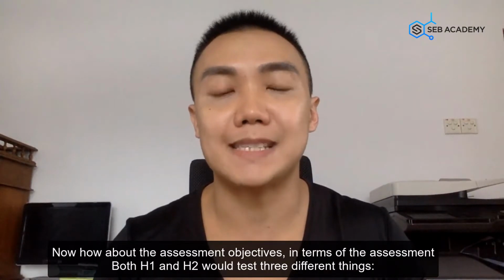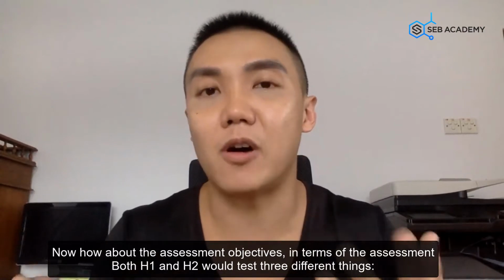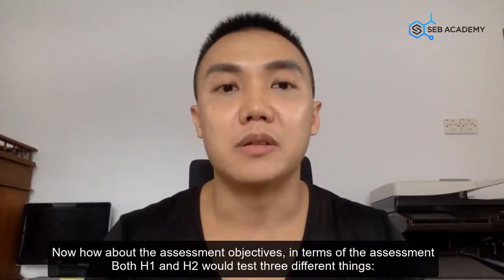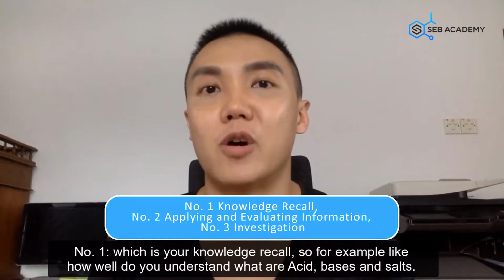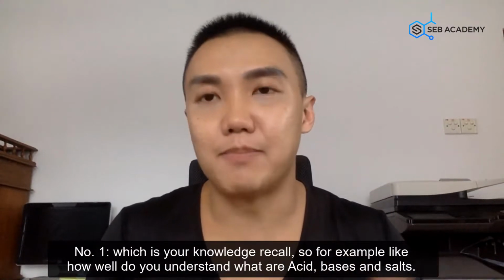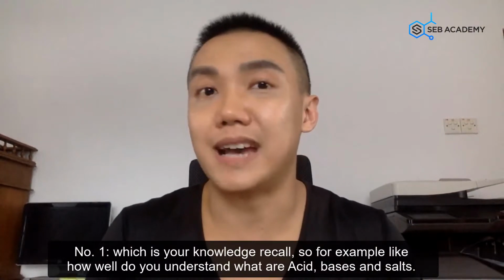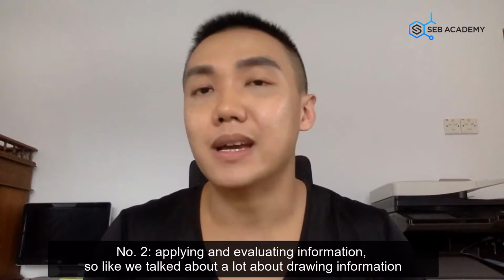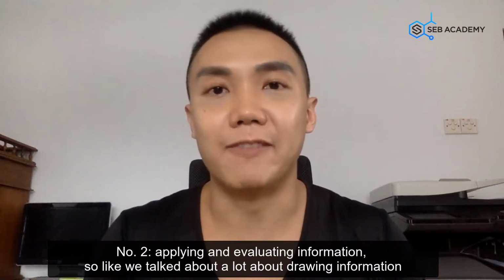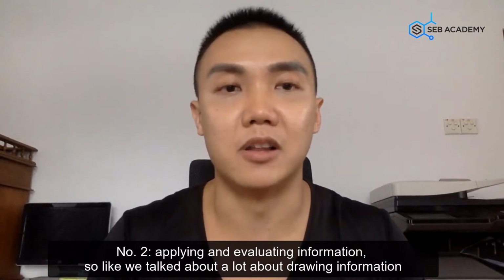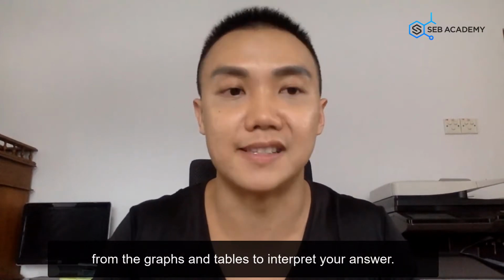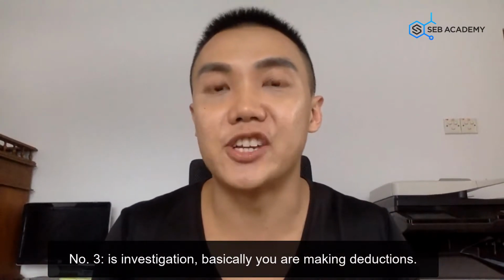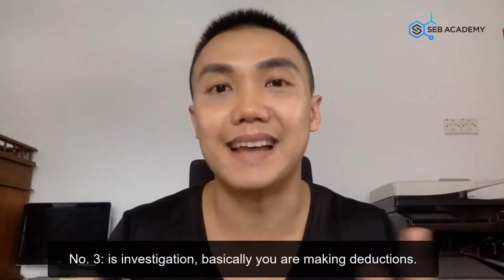Now, how about the assessment objectives? In terms of the assessment, both H1 and H2 will test 3 different things. Number 1, which is your knowledge recall. So for example, how well do you understand what are acid-base salts? And number 2, applying and evaluating information. So like we talk about a lot, you draw information from the graphs and from tables to interpret your answer. And number 3 is investigation. Basically, you are making deductions.